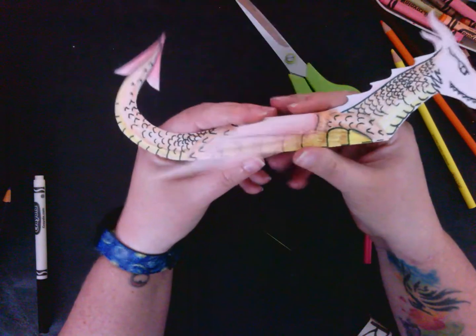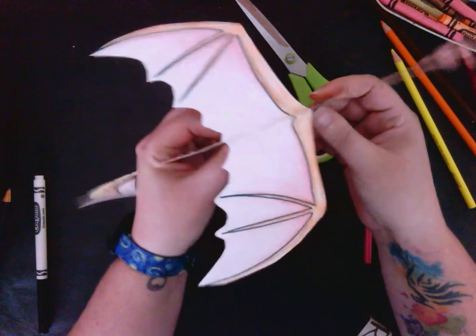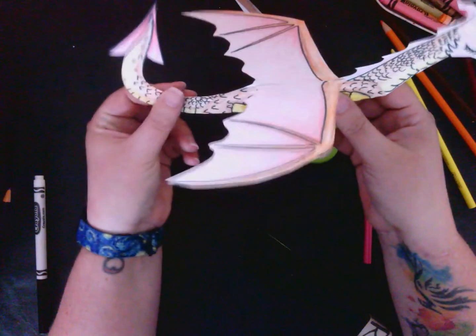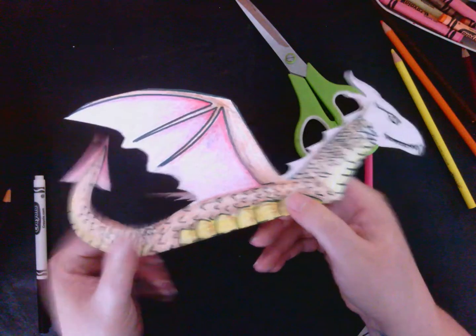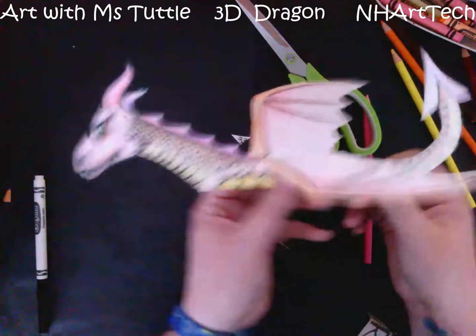Now, if you kept some of your scraps at your table, you could even add legs or other attachments to your dragon, but I think these come out pretty cool. So now I have my dragon.